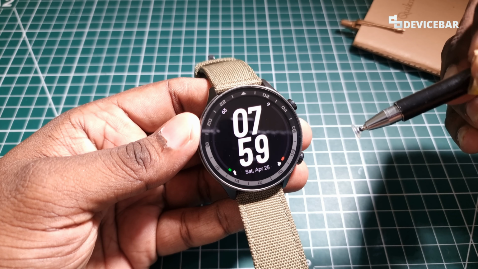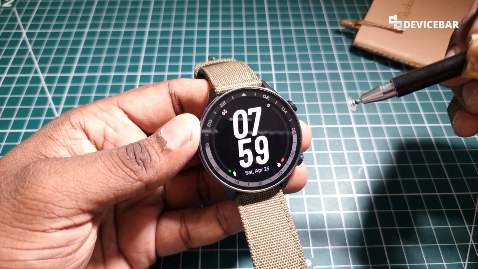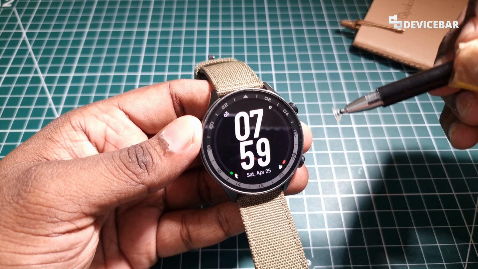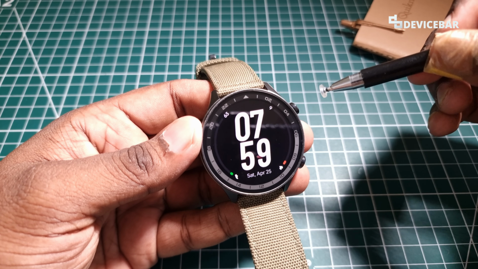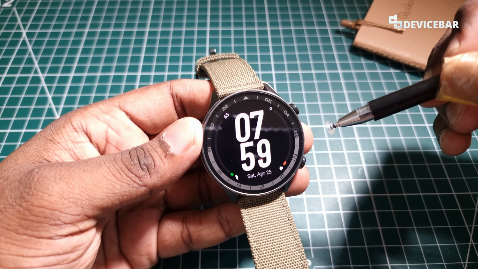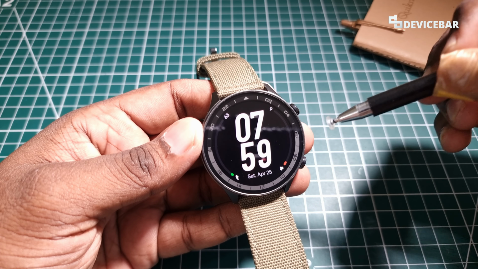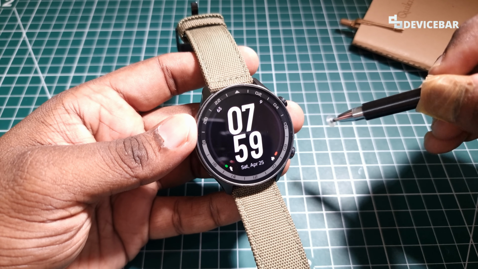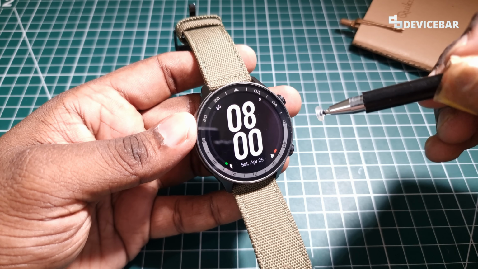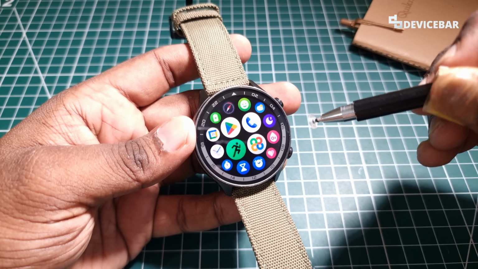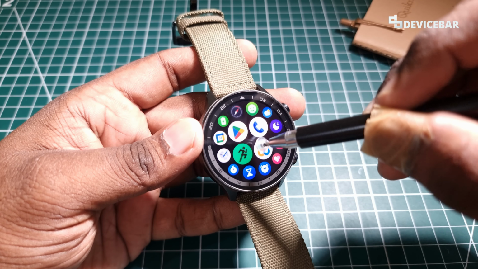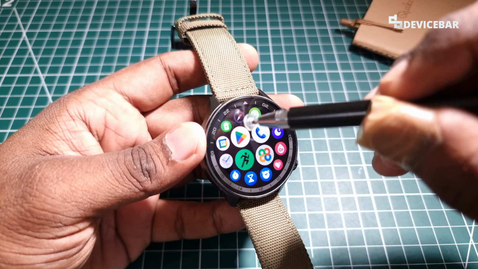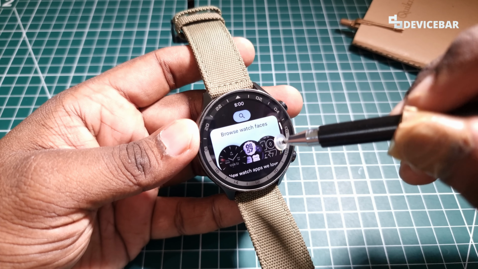When we get a new Wear OS smartwatch, we will be excited to explore it further by installing new applications and games. So we will share the steps to install and uninstall the apps here. First, to install the apps, just like we do on our Android phone, we can open the Google Play Store app icon, this triangular color icon. We will get like this.